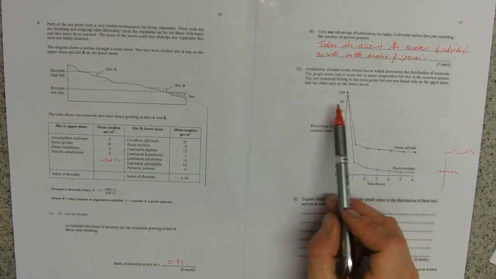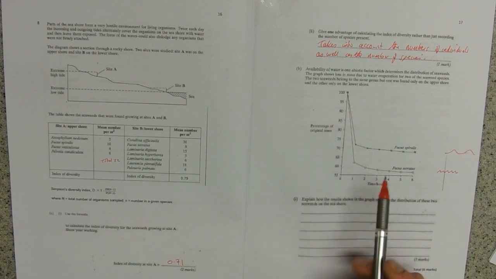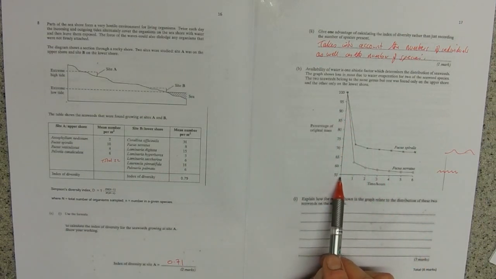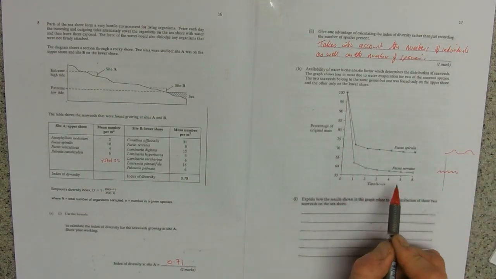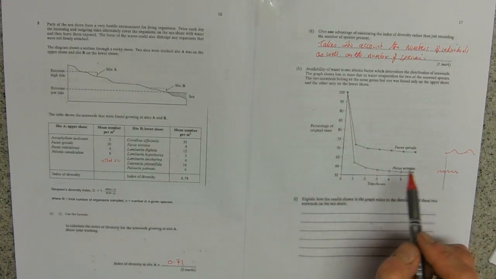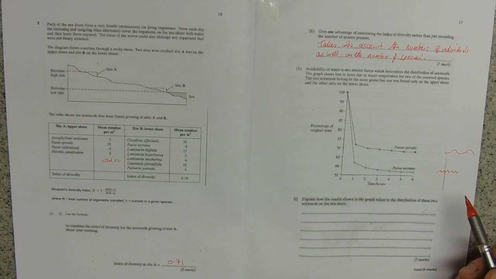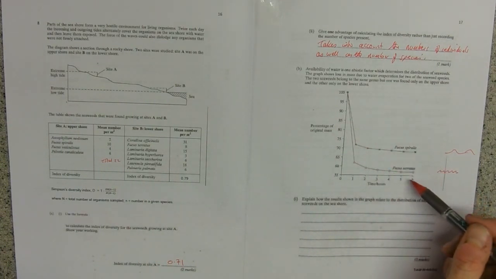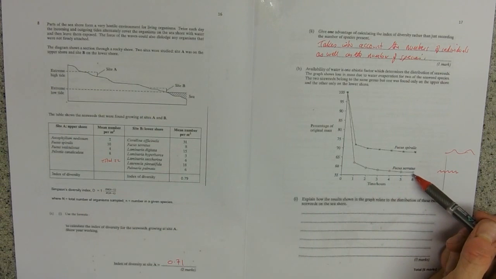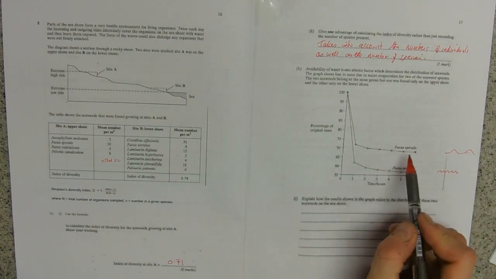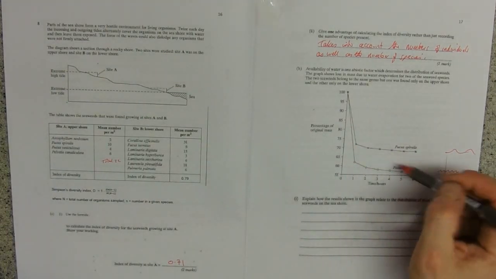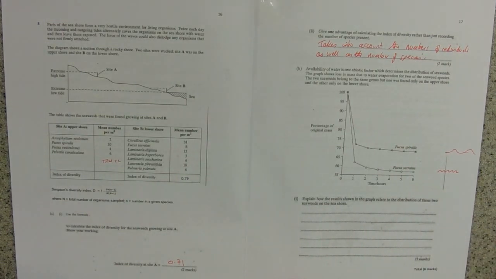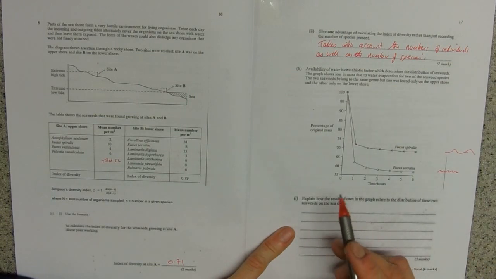And what they do is they leave them for a while and keep weighing them. So they weigh them at the start, and it's got 100% of its mass. Then they keep weighing them every hour, and they're losing mass by water via evaporation. And we can see that Fucus serratus loses a lot of its water mass a lot quicker than Fucus spiralis, and it loses more of the water. So it does it quicker and it loses more. Explain how the results shown in the graph relate to the distribution of these two seaweeds on the seashore.